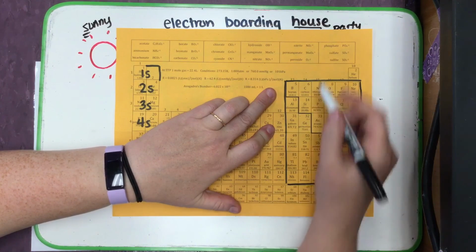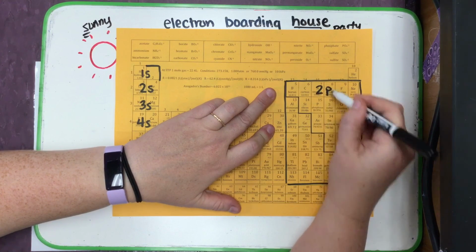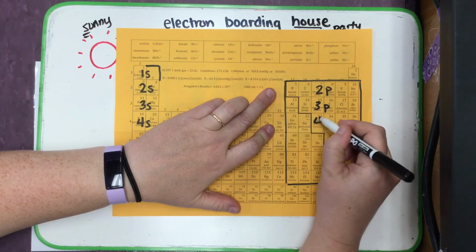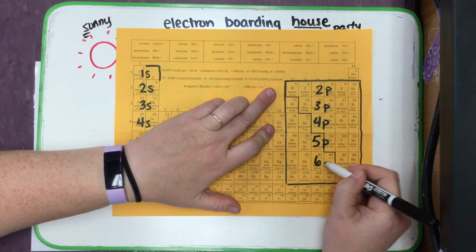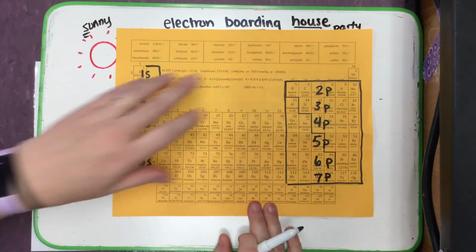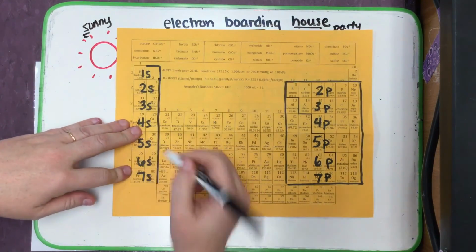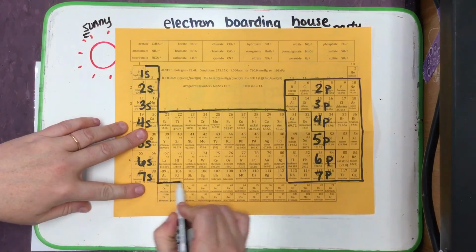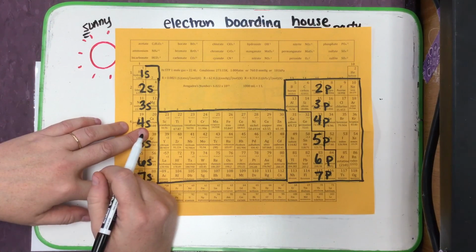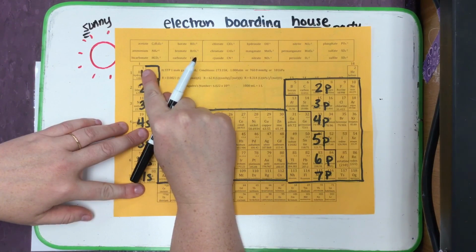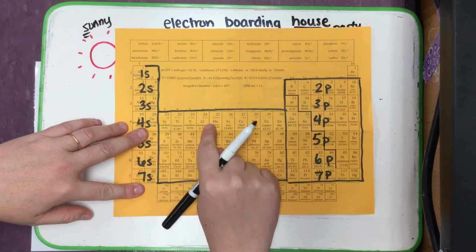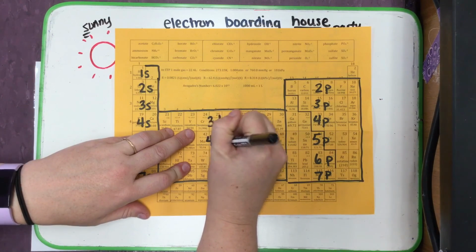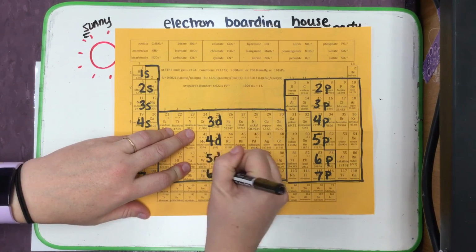So on this side of the periodic table, we're going to now label our party rooms. Party rooms start with 2 instead of 1. So this is 2P, 3P, 4P, 5P, 6P, and 7P. And then in the middle, between what we would call our S block and our P block, we have the transition metals, which are known as our D block. Now remember, sunny rooms started with the number 1, party rooms start with the number 2, dungeons, they start with the number 3. So this would be 3D, 4D, 5D, and 6D.